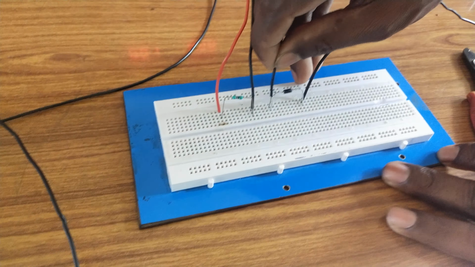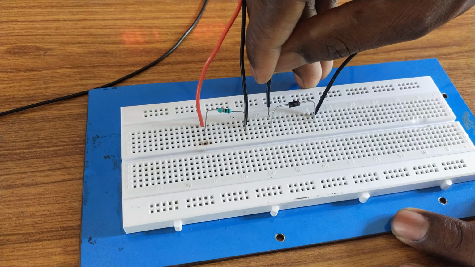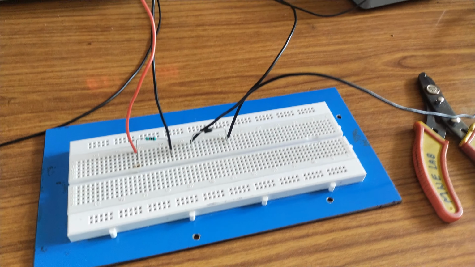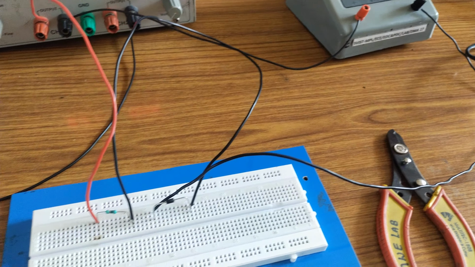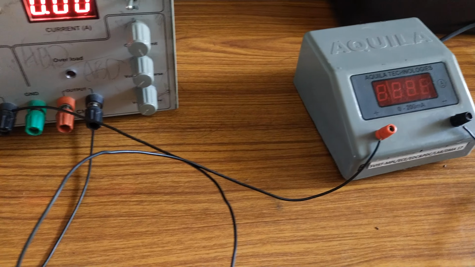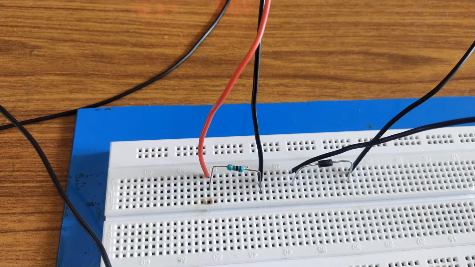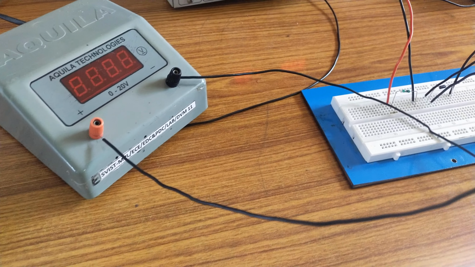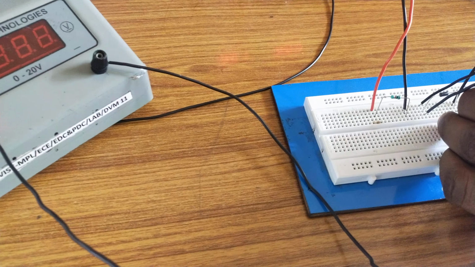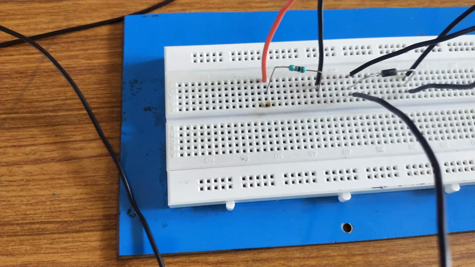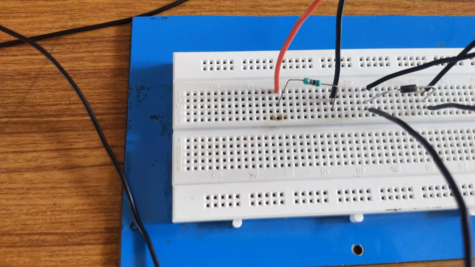And this is the ammeter we are connecting, with two terminals. The ammeter terminals are connected to measure the current flowing through this. The ammeter is connected in series with the diode. The voltmeter we are connecting here. The positive terminal is connected, and the negative terminal is connected to the diode negative terminal, that is the cathode.